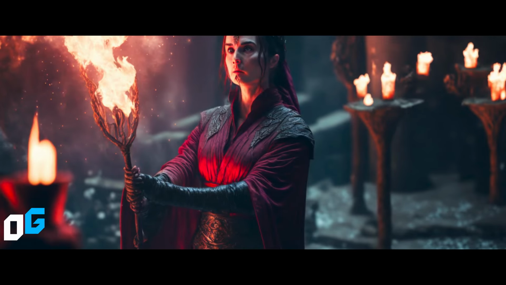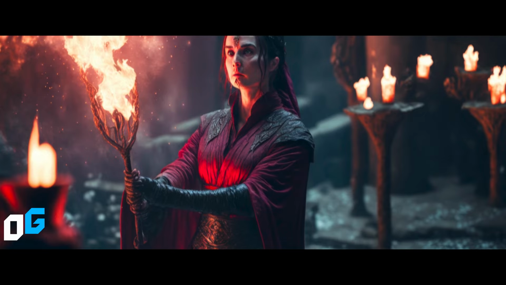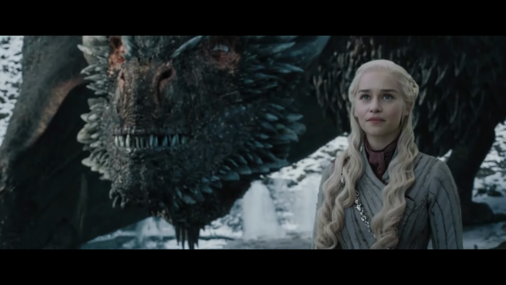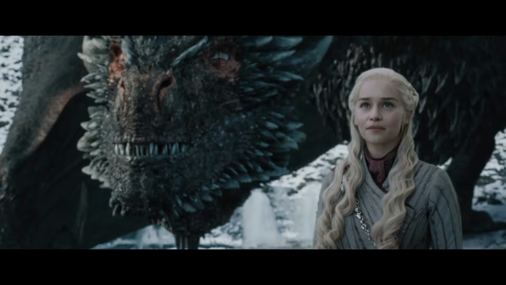The theory posits that when Drogon arrives in Volantis, Daenerys' body will be subjected to a ritual, and she will be resurrected. So, we could see the continuation of Daenerys' story in an upcoming series in this universe.